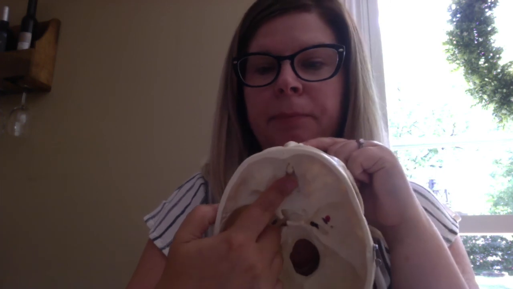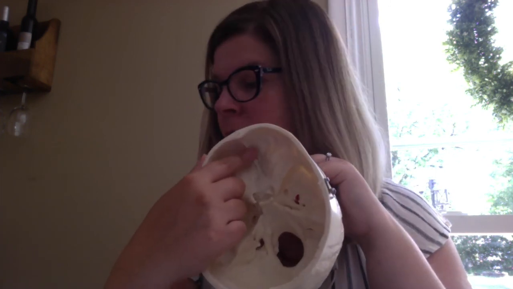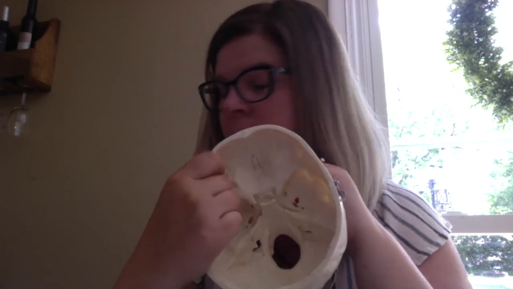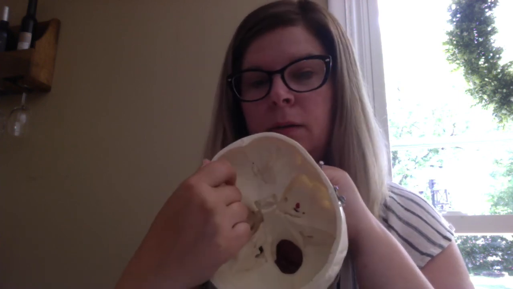Temporal lines on the sides of the temple, right? So we talked about how that temporal muscle attaches there. Ethmoid notch, the notch where your ethmoid bone is going to sit. That crest, frontal crest, is going to be on the inside. Your sinuses are going to be on either side above your eyes. Beautiful. All right. So, frontal bone down. Let's check that off.